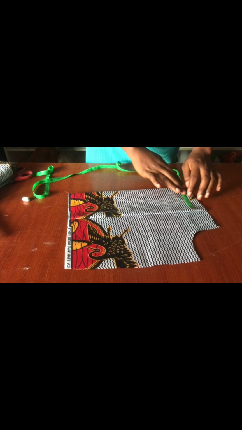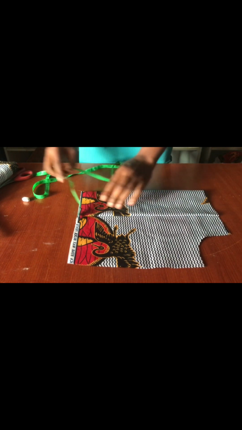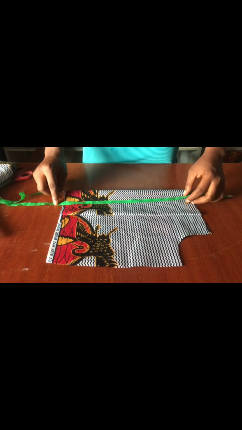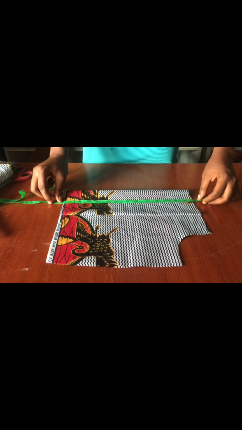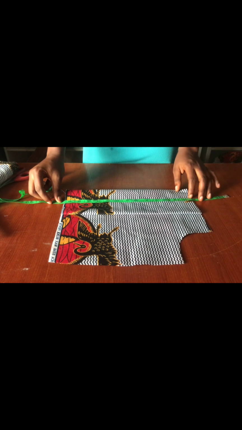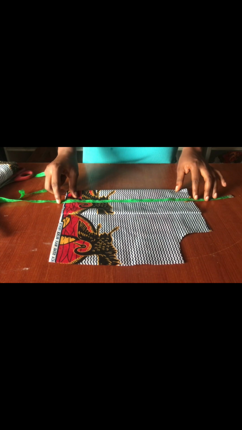Then we want to make sure that we have allowance to join this back so that it can be in place and we don't have any shortage. So here is my 4.5 inch allowance folded like this. So go ahead and confirm yours. Now we're going to be taking all our measurements. So place your tape rule. My tape rule will be reading from 5. Remember it is an off shoulder and I already subtracted 5. So my tape rule is going to be reading from 5.